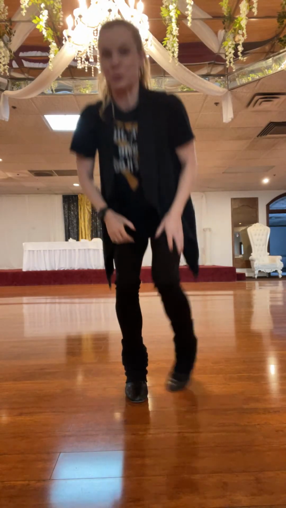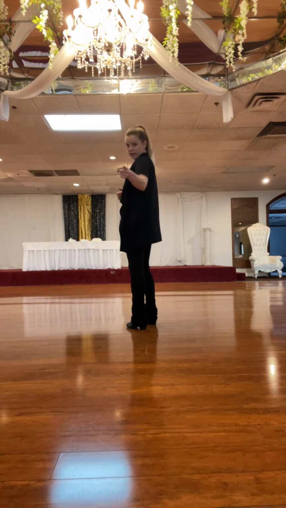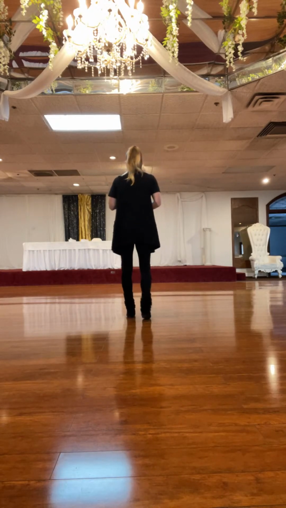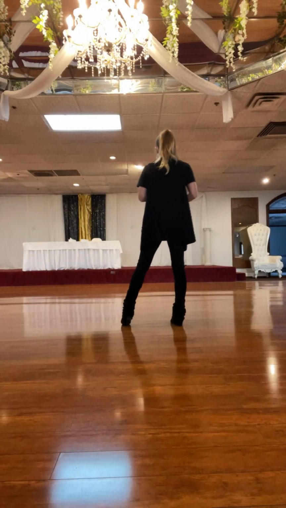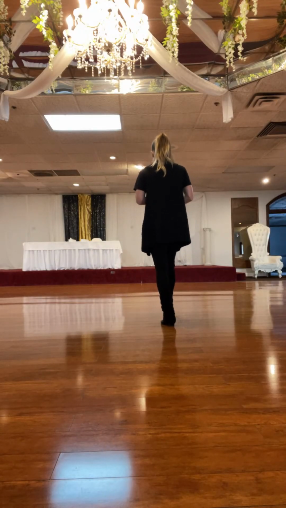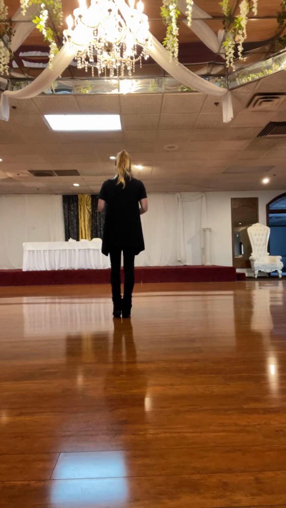All right, let's move around to the follow now. So for follows, we're gonna shake our right foot and start with that, okay? And I'm gonna start backwards, but I'm gonna be traveling towards you guys, because we're going backwards. So to review our box, it's back on the right foot, side with the left, close, forward on the left foot, side with the right, and close with the left.